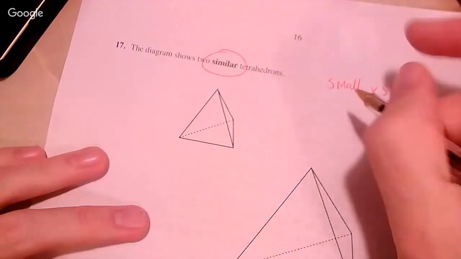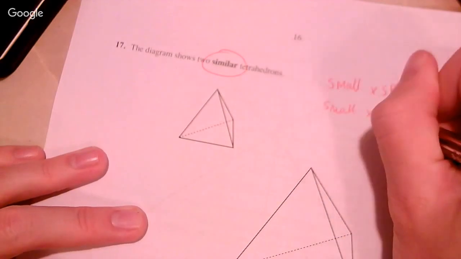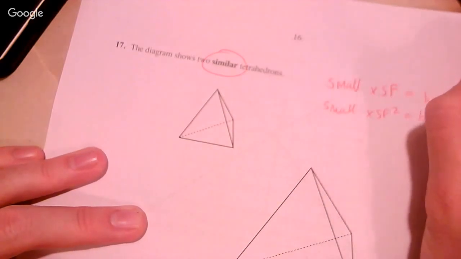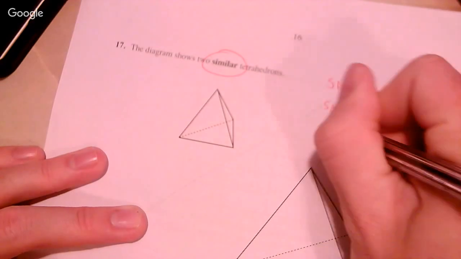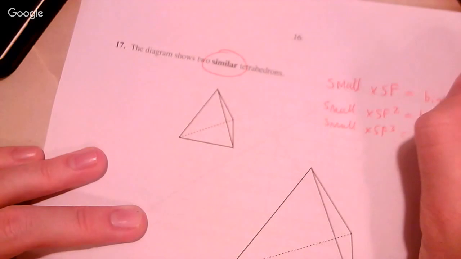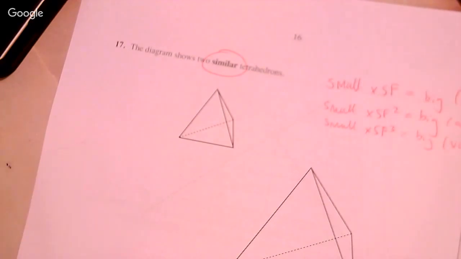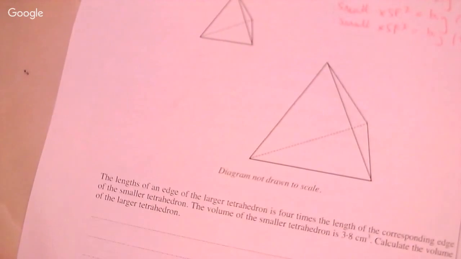Okay, I'm just going to try and focus it a bit better. There we go. For area, it is small times scale factor squared is equal to big. And then for volume, it's small times scale factor cubed is equal to the big one. Okay, and again, something to write down as soon as you see the word similar, I knew to write that down straight away.